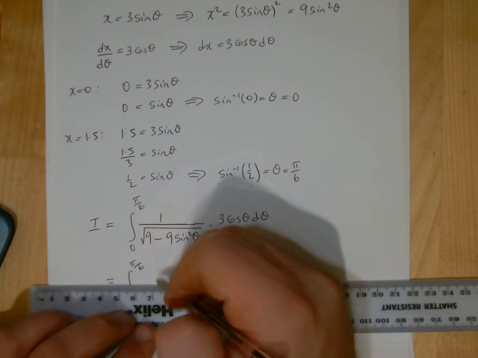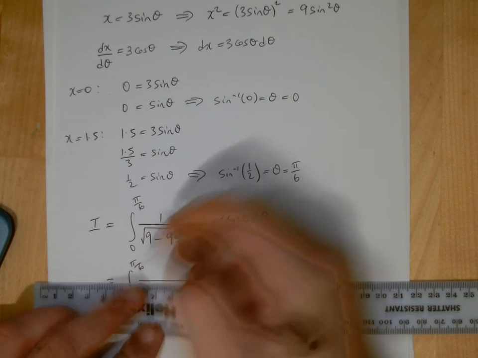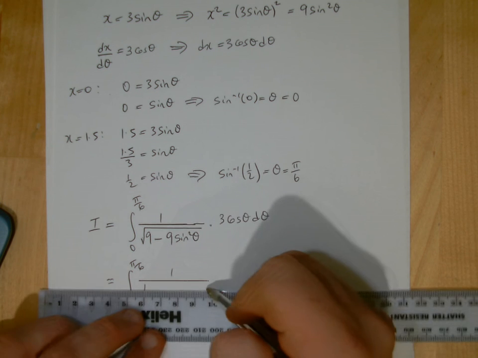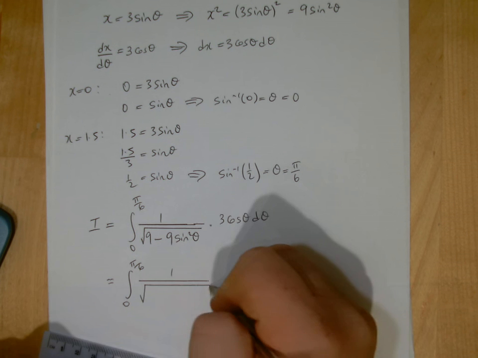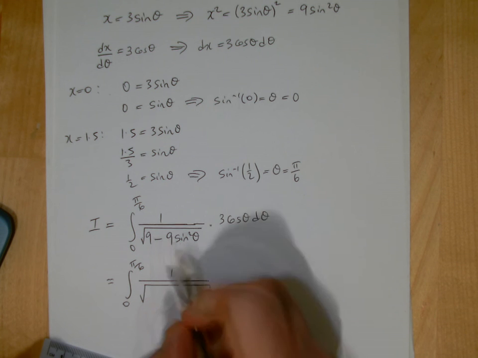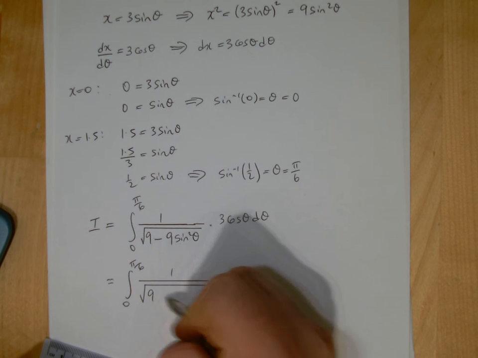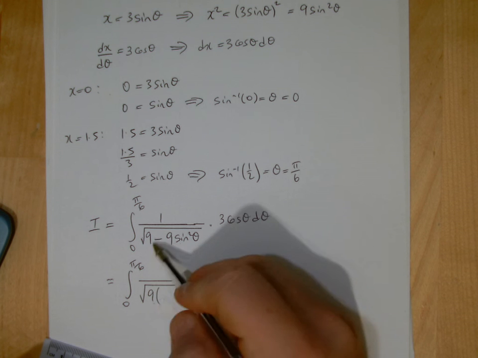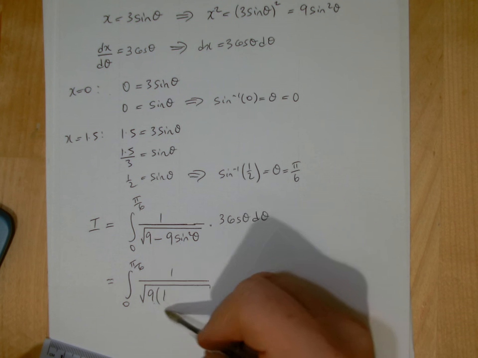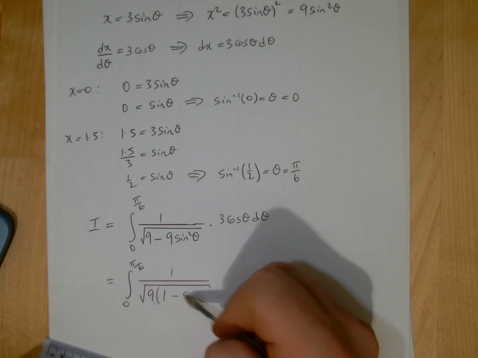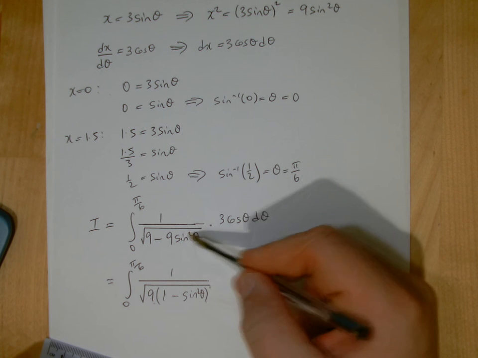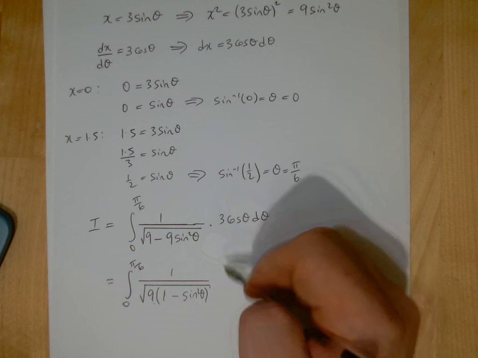So if we factorize inside that square root, let's see what we get. Keep the square root there. Because you've got 9 minus 9 sine squared theta, let's factorize it. So 9 bracket, 9 times 1 gives me 9, and 9 times minus sine squared theta gives me minus 9 sine squared theta.